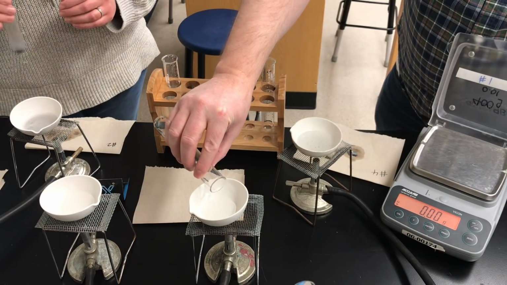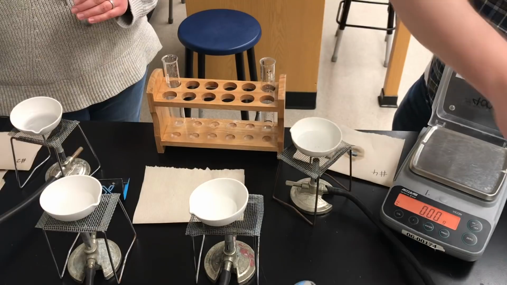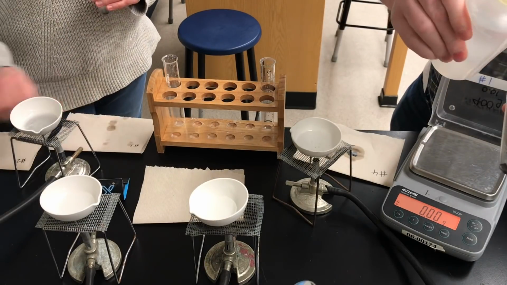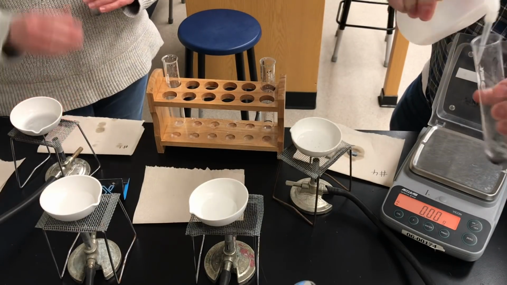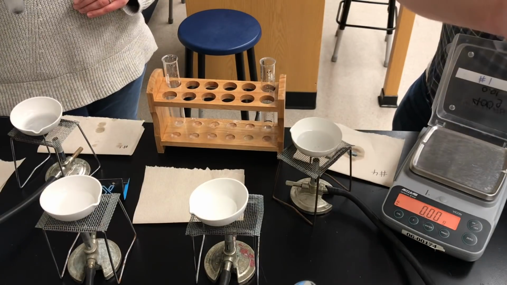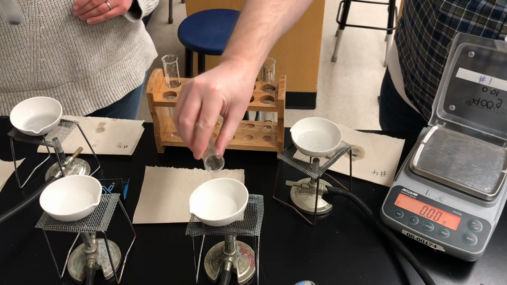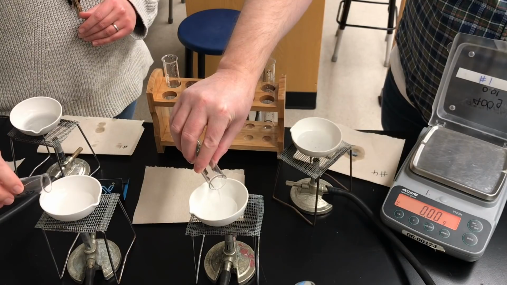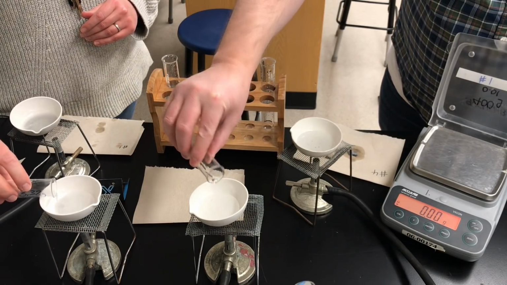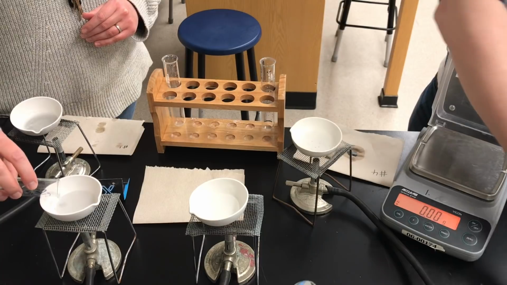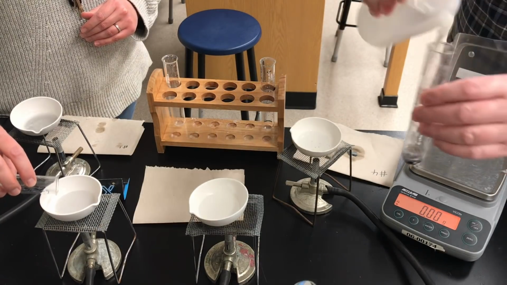decanting. I just realized to put that on 2 instead of 1. Then we'll pour a little bit of distilled water, rinse with some distilled water, trying to get all of the zinc chloride, but none of the zinc metal into the dish. And one last rinsing with water.